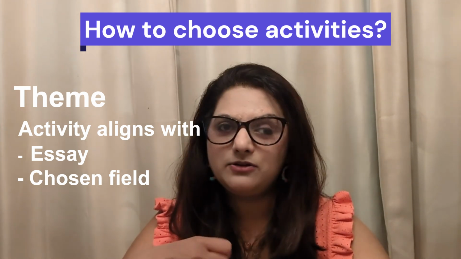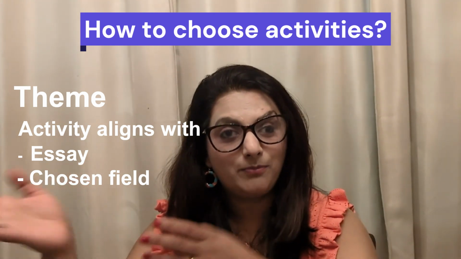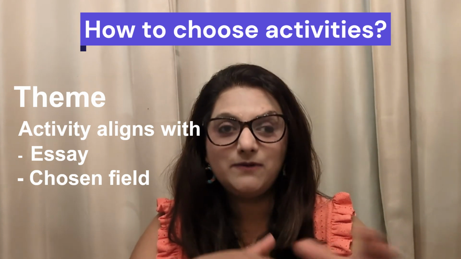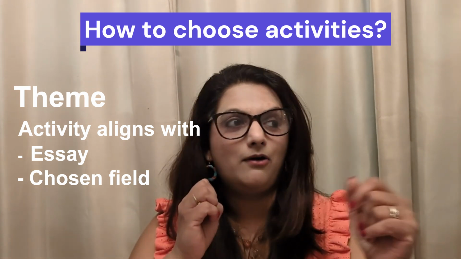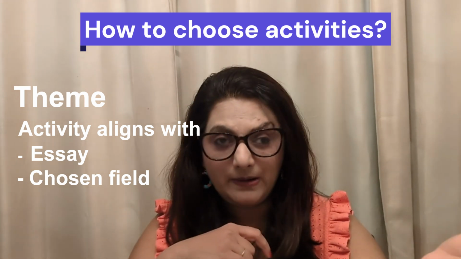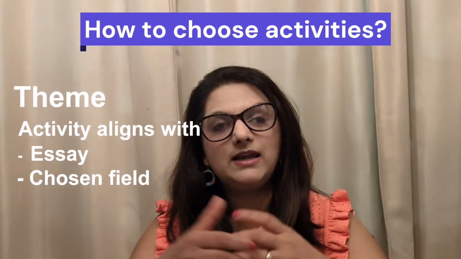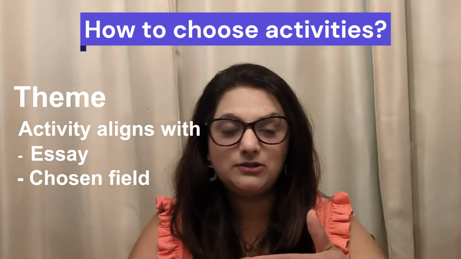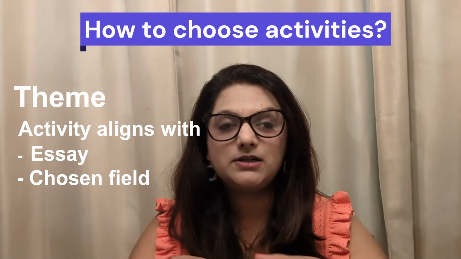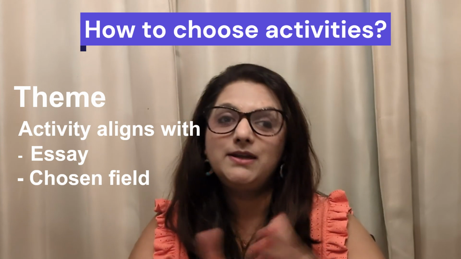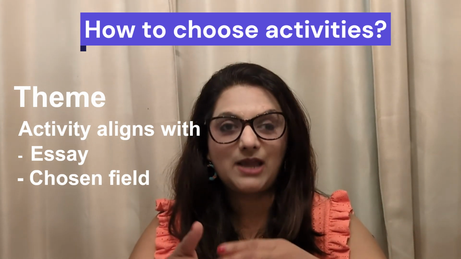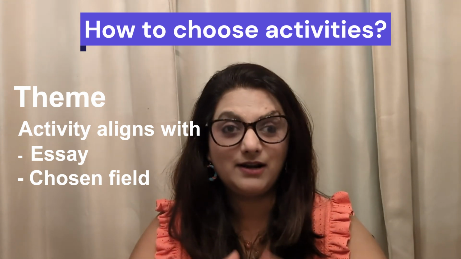So, if you're planning to get into computer science, being part of the robotics club is an activity that is in theme with computer science. Or maybe if you're planning to apply for pre-med, activities like volunteering at the hospital, a part-time job at a doctor's clinic, or shadowing a doctor are all in theme with pre-med. So this is one type of activity that you want to include in your list.